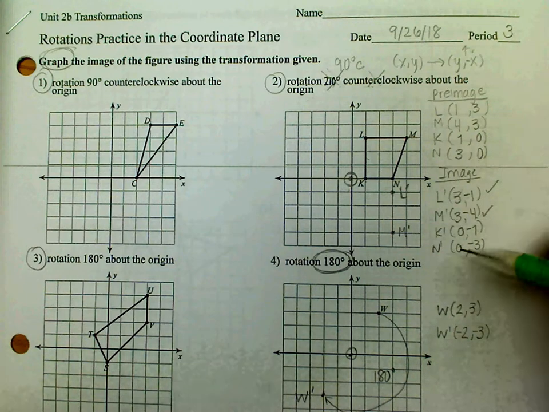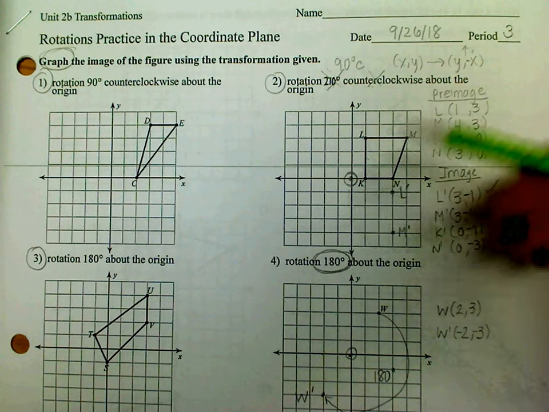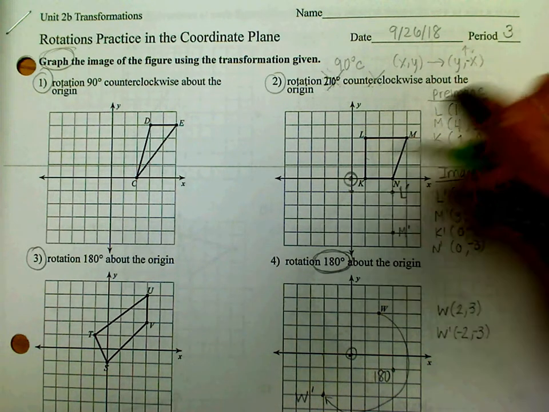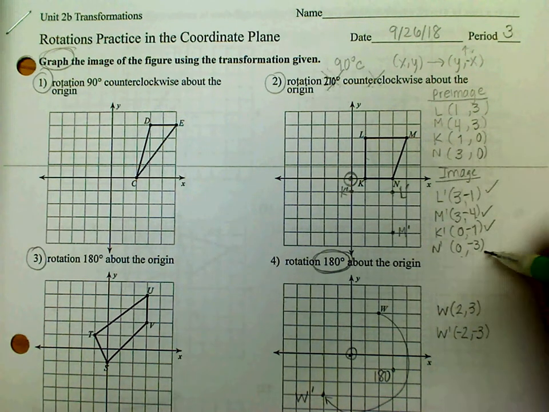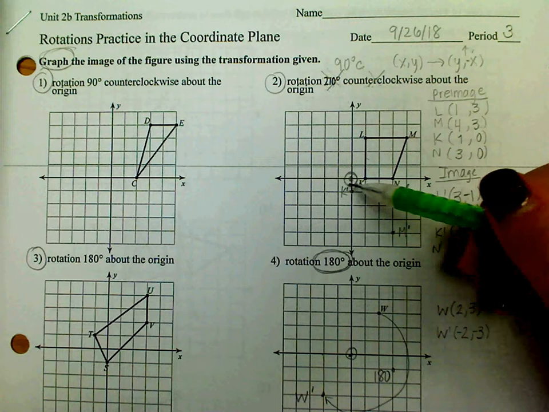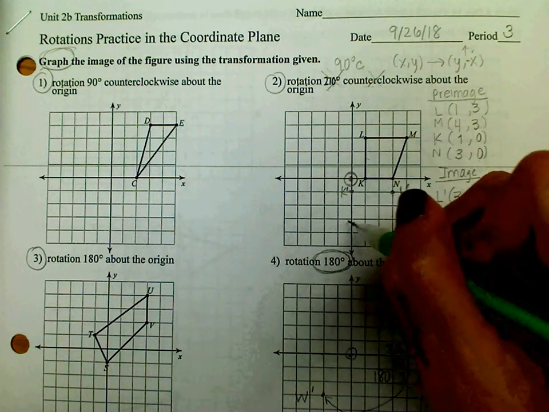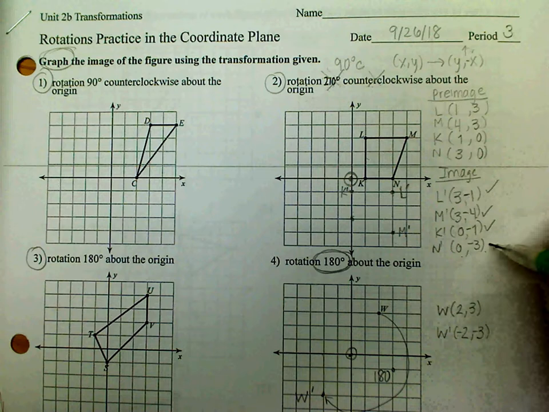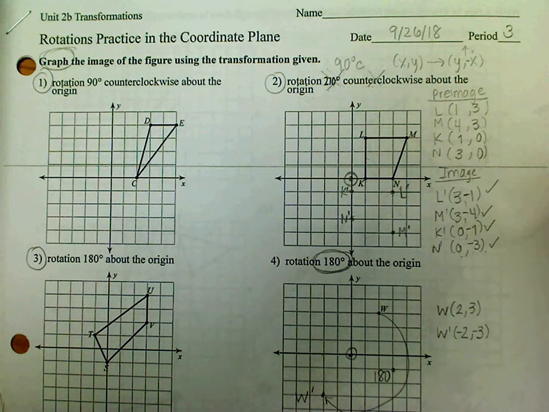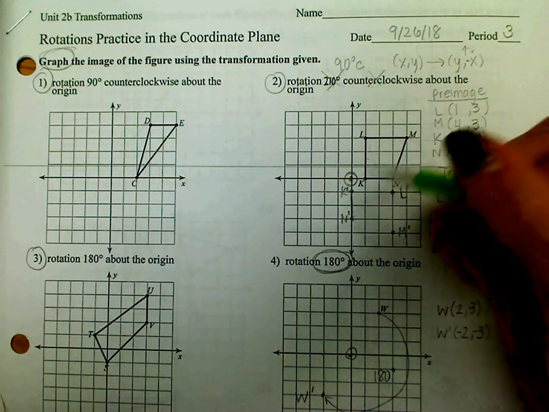Then K prime is at 0, negative 1, so you go down 1. So that's going to be K prime. And then 0 comma negative 3: 1, 2, 3. Alright, so there we are. That's N prime.